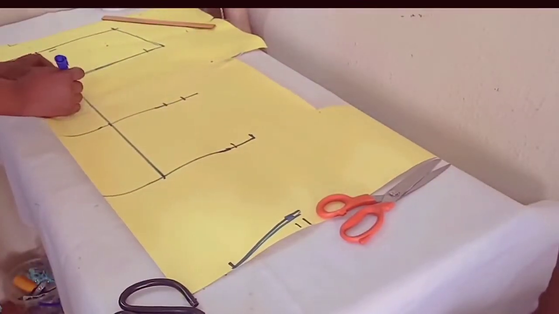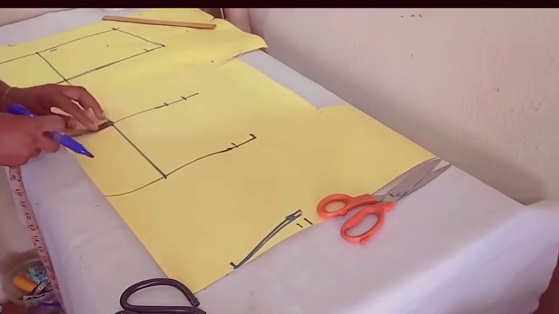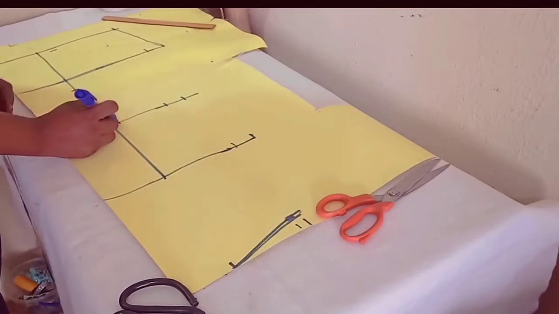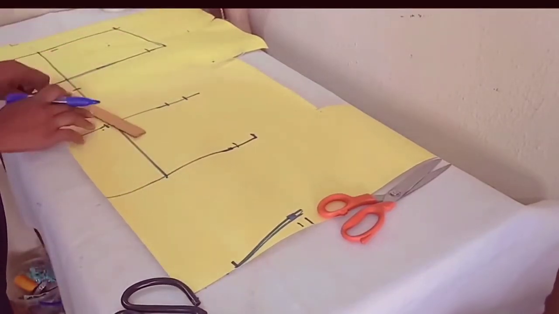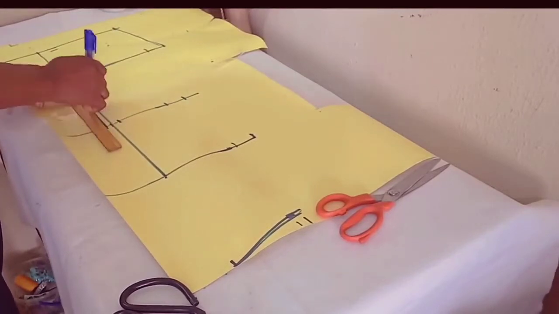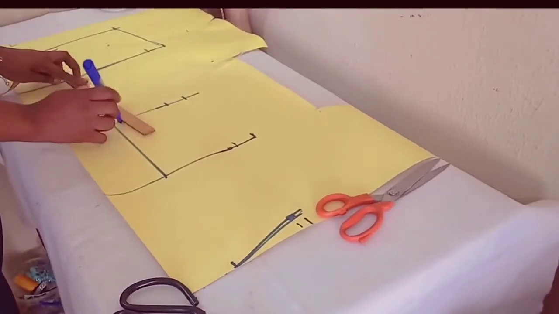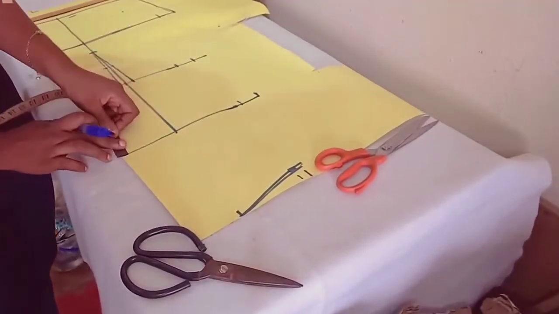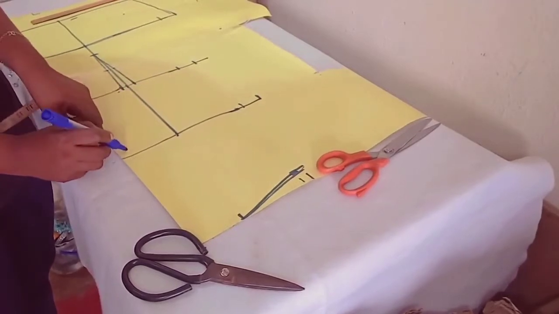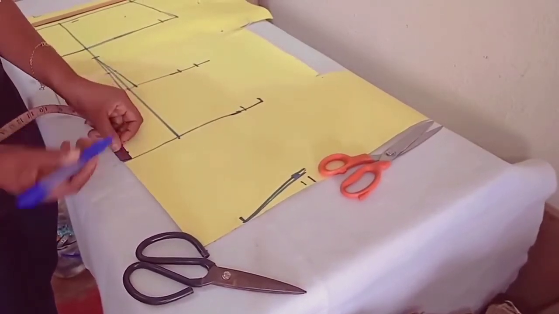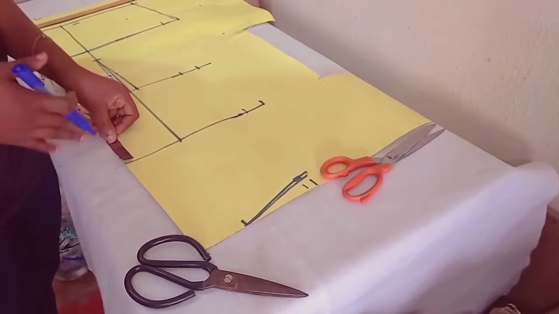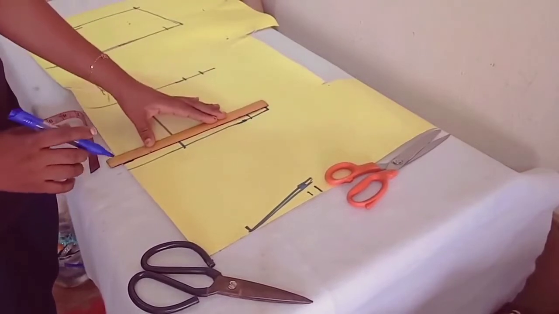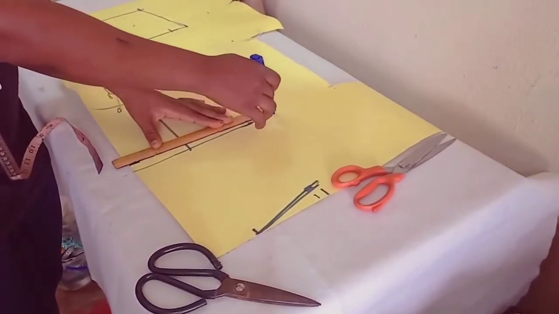Now from my hip measurement I would mark 2 inches upwards, and I will take ½ inch on both sides of my waist for my dart. Now on that bust point, on your bust measurement, you can go down by 1 inch, you can go down by 2 inch, you can go down by 2.5, depending on how low you want your back to be. Once you do that, you connect the lines.